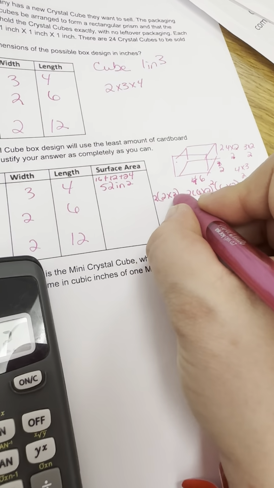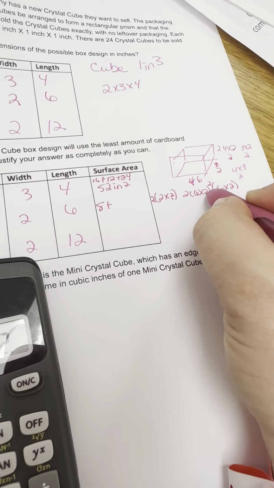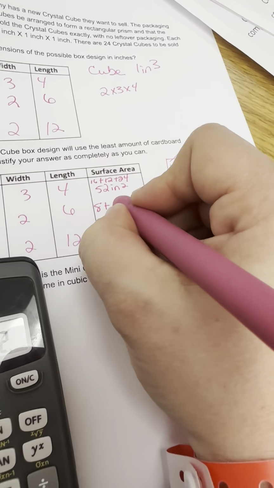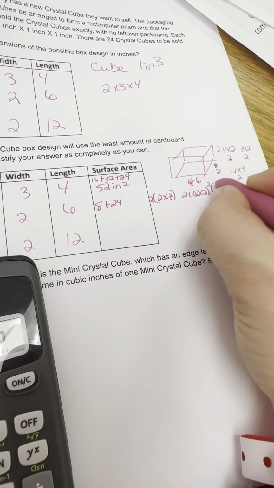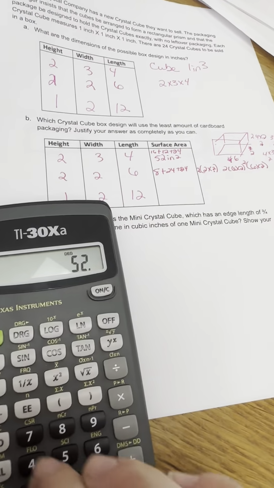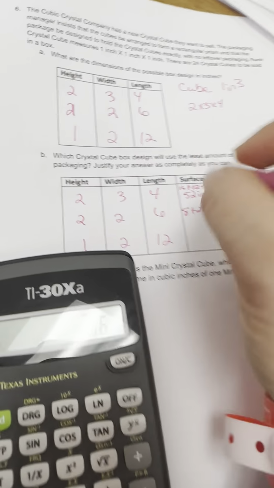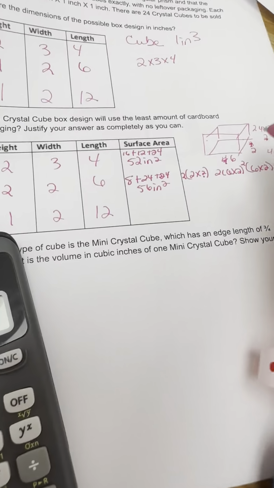So I have 2 times 2, which is 4, times 2 is 8. 6 times 2 is 12, times 2 is 24. 6 times 2 is 12, plus 24. So that gives me 48 plus 8 is 56 inches squared. And let's try this last one.